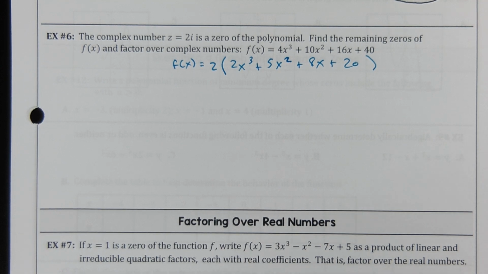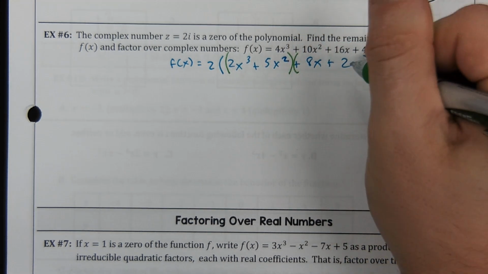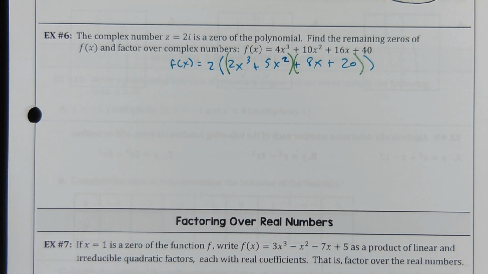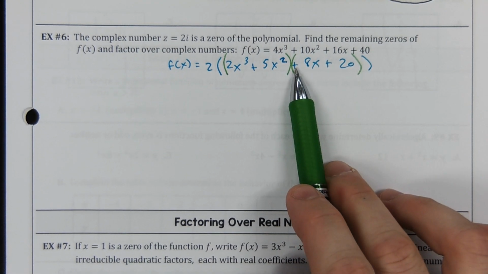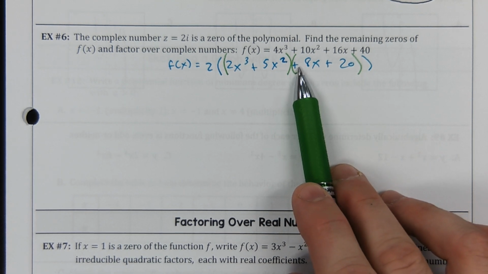So exact same thing I did before. Throw some green parentheses on there to artificially group, making sure to always capture this middle symbol. Reason why: if this was a minus sign, in fact, if anything you're factoring begins with a minus sign, you have a negative GCF. Okay? Always, always, always.